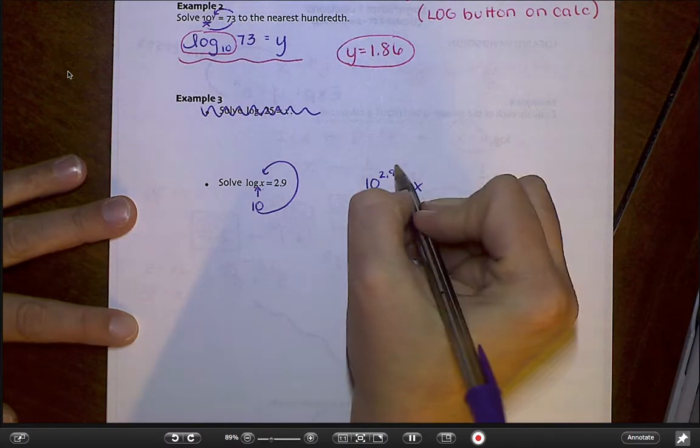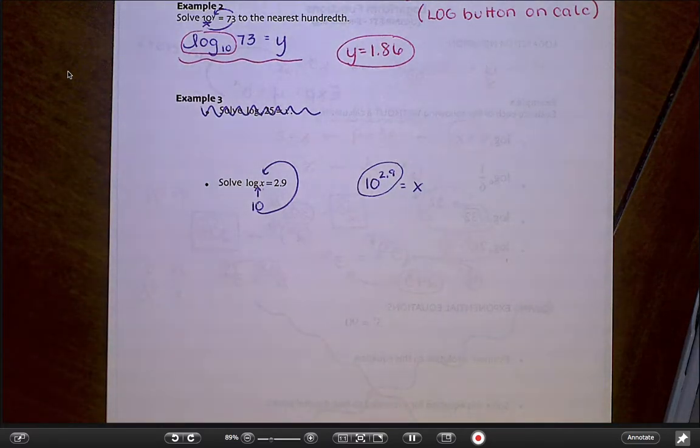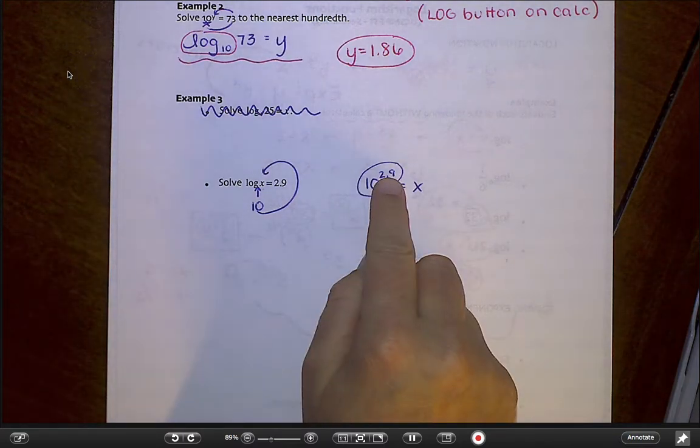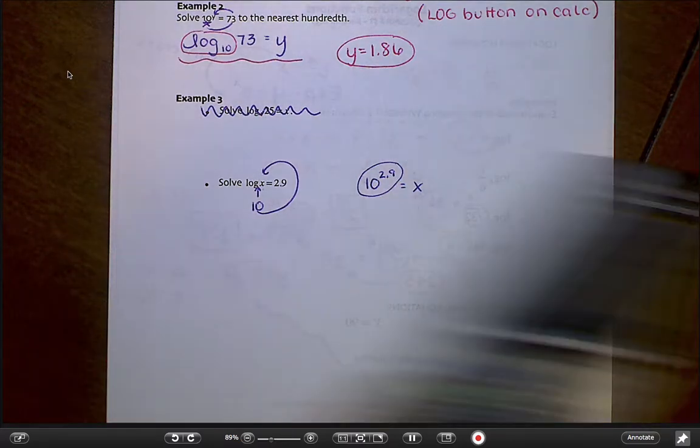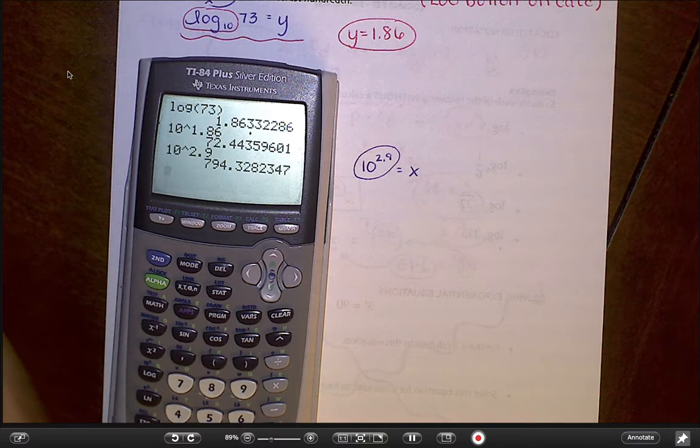And then I can evaluate this part, 10 to the power of 2.9. Just to give you an idea estimation-wise, I know this should be close to 1,000 because 10 to the third power would be 1,000, okay? But let's check it out. So I'm going to go 10 to the power of 2.9, and I get 794.3.